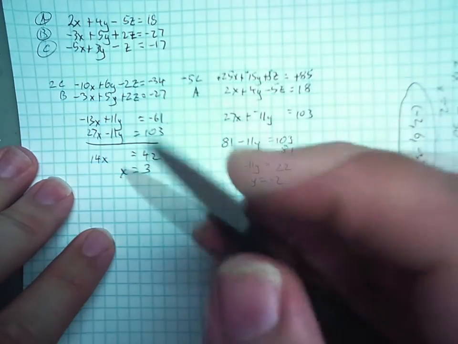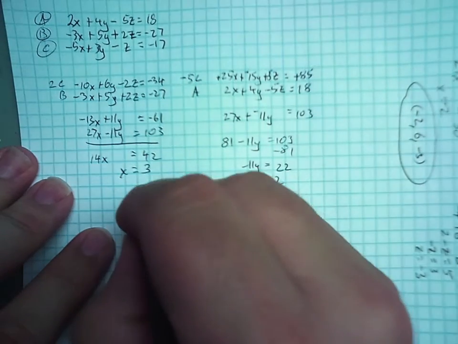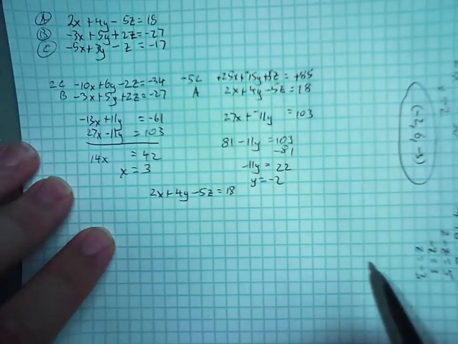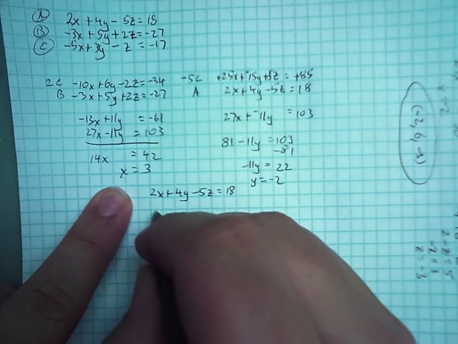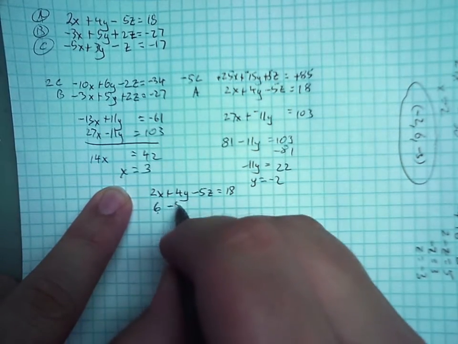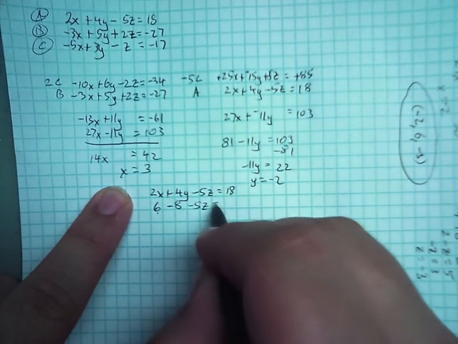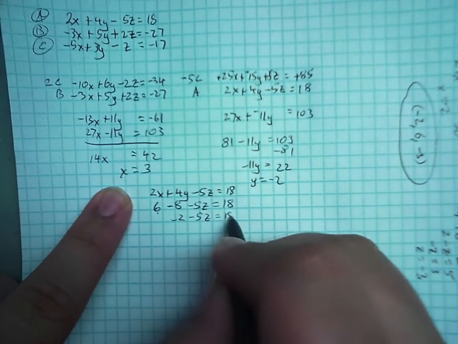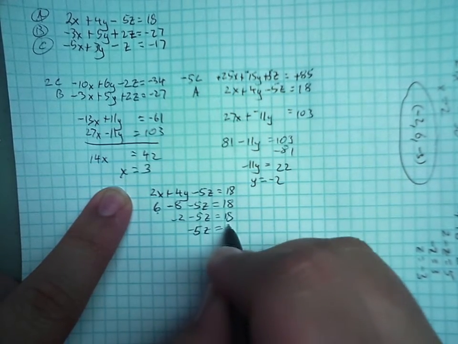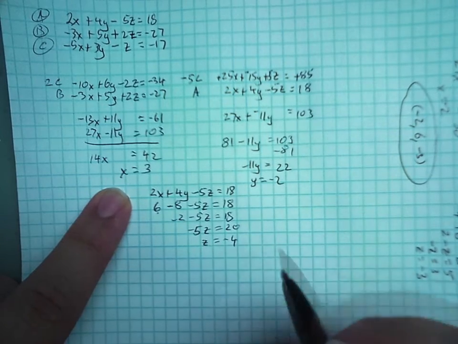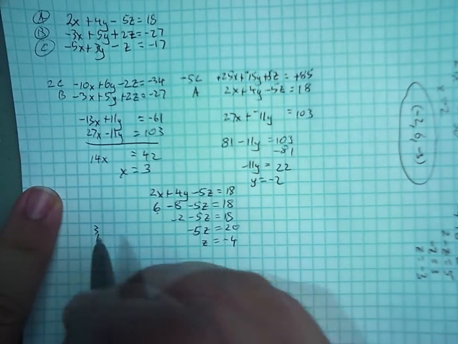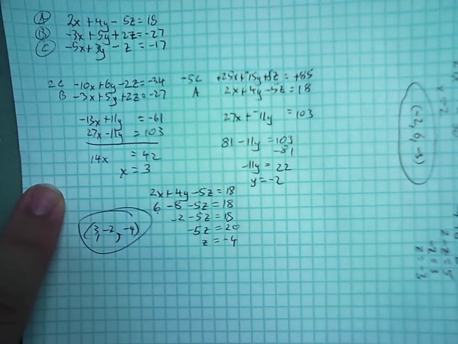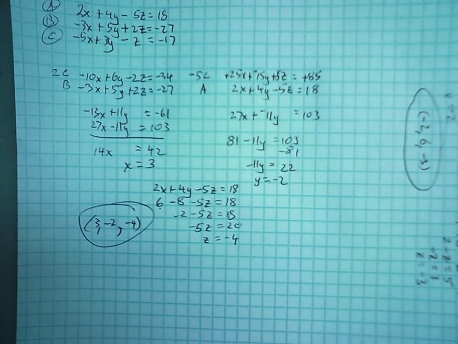And then I'll go up here, smallest numbers. 2x plus 4y minus 5z equals 18. So I'm going to stick in 3 for x, that's 6. Negative 2 for y, that's minus 8. Minus 5z equals 18. So 6 minus 8 is negative 2. I'm going to add that 2 to the other side. I get 5z equals 20. So z is negative 4. So this is 3, negative 2, negative 4.